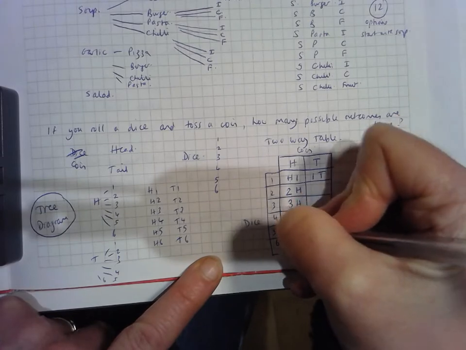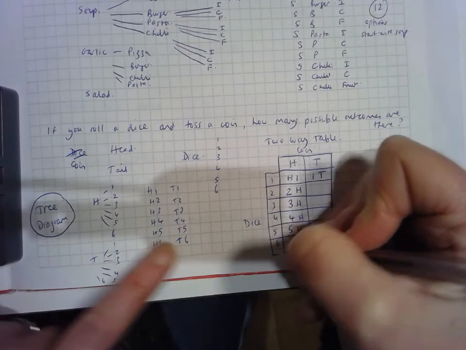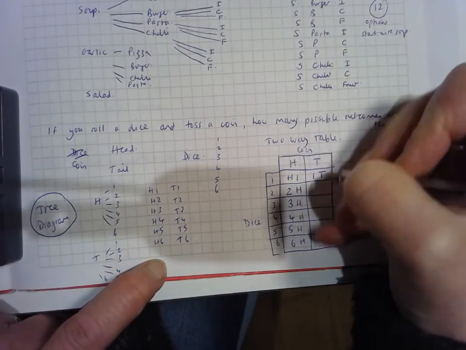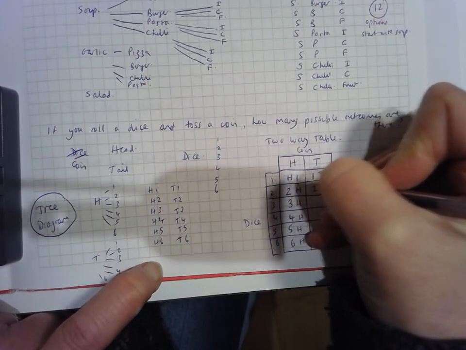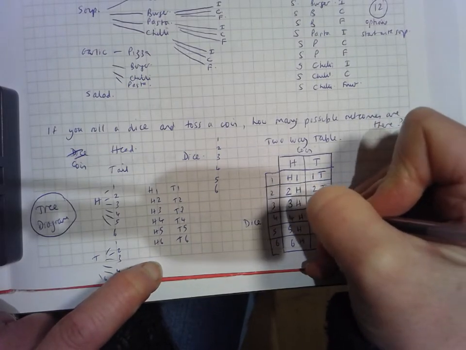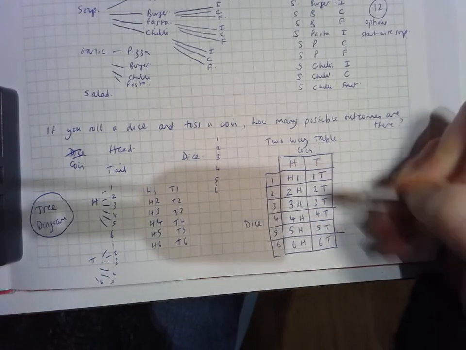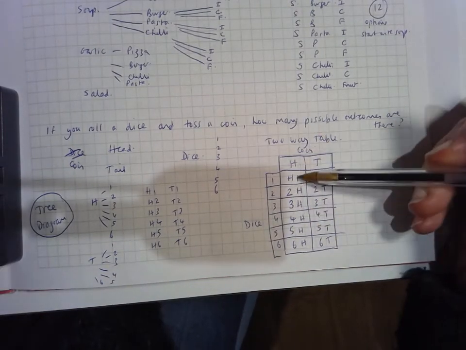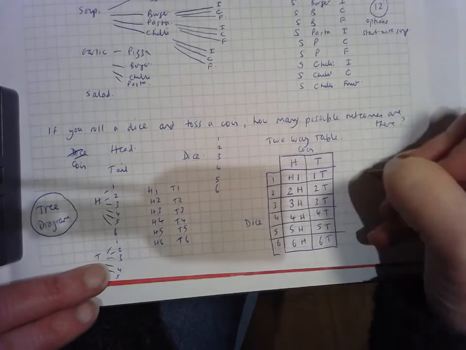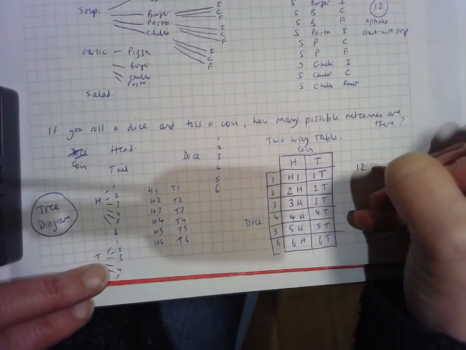So you can see it actually looks a bit easier to do than the tree diagram. Obviously it wouldn't work for the menu because there's just too many options there. 3 tail, 4 tail, 5 tail, and 6 tail. And again, the advantage of it is that it tells us all the different options listed easily, and as you can see there are 12 outcomes.